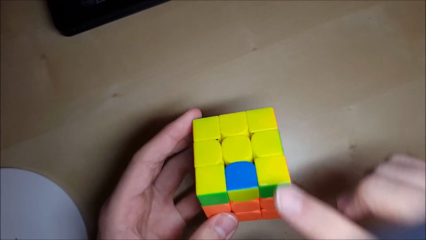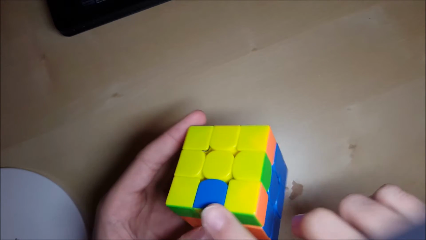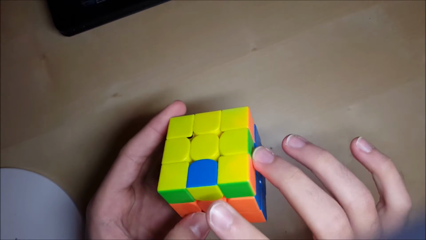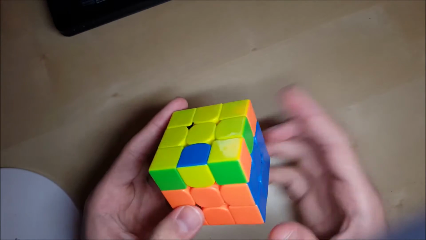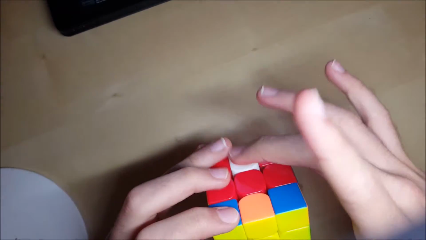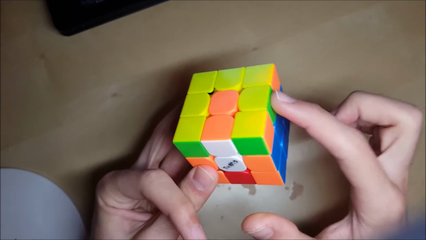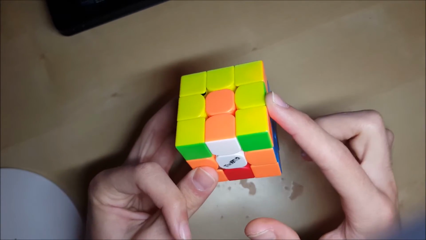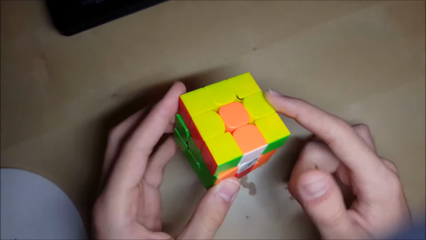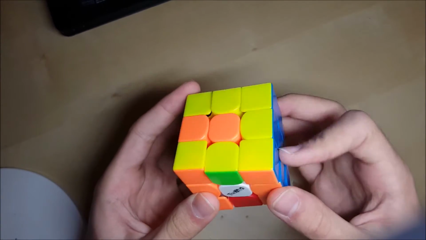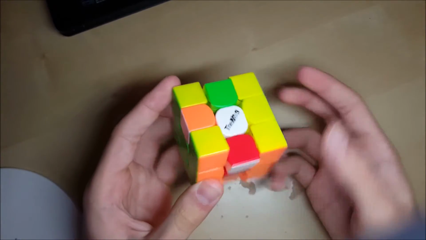So the first case, we have one LR edge here and one LR edge here, so adjacent on top and one of them's flipped. So you just set them up like this, so the flipped edge is opposite to each other. You do M prime, and then bring the other LR edge to here. So if this was there, you do U prime, but it's on the right, so you do U, and then M prime. And there's our good arrow.